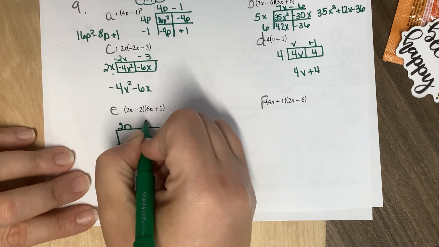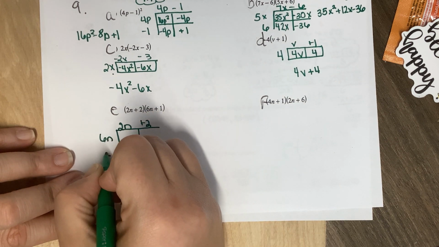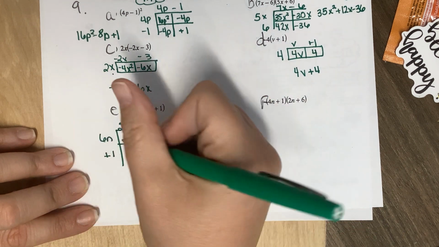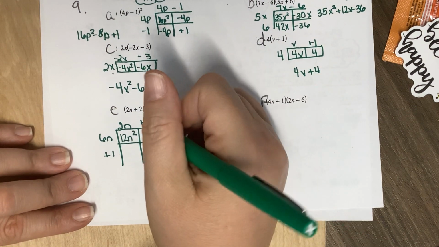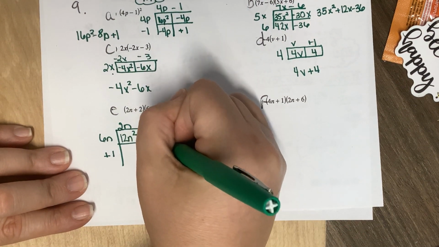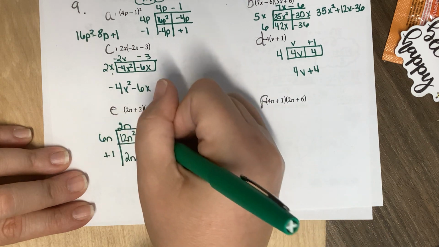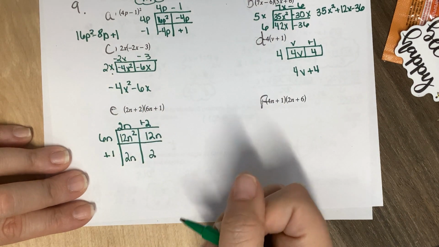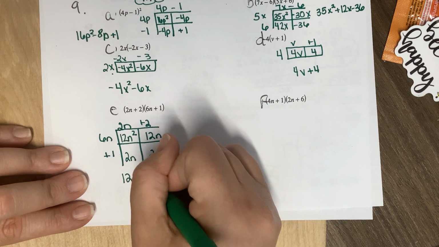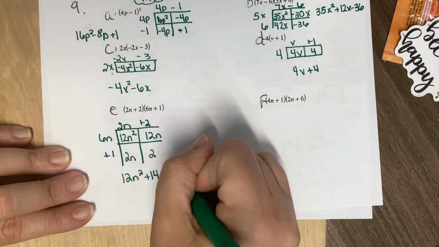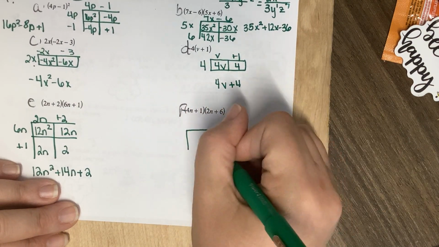2n plus 2 times 6n plus 1. 2 times 6 is 12 n squared. 2n times 1 is 2n. 1 times 2 is 2. And then we'll combine our terms. 12n squared plus 14n plus 2. Same thing.